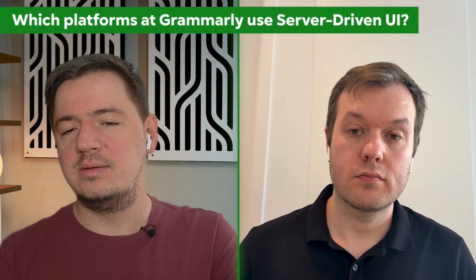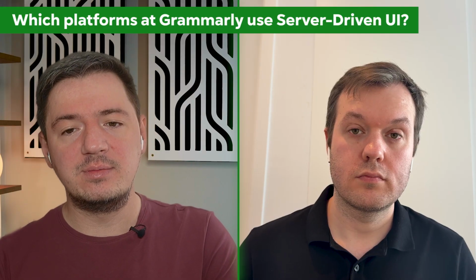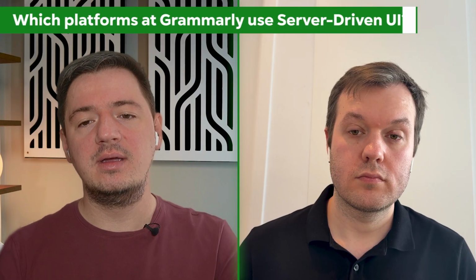Got it. I didn't ask in the beginning, but I think it's a good place to ask you here, maybe, to name some of the platforms that you use this approach with. So you mentioned the mobile clients. Are you talking about the app or keyboard, or like what products do you currently use server-driven UI?